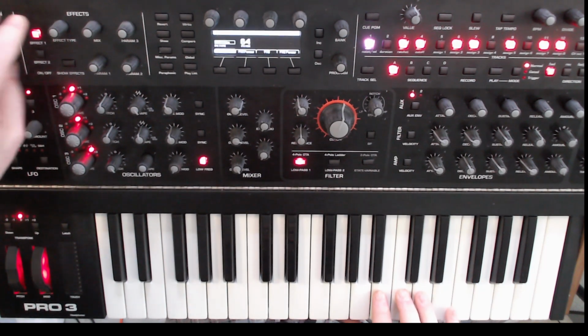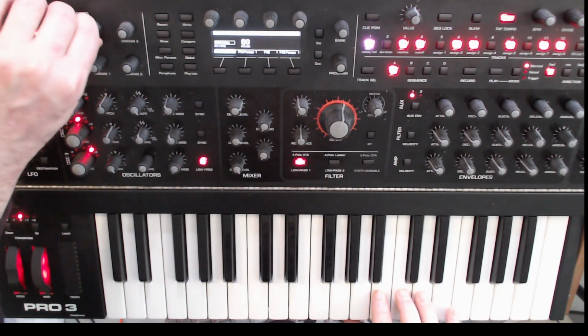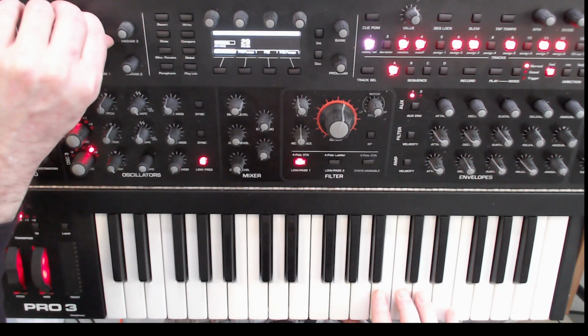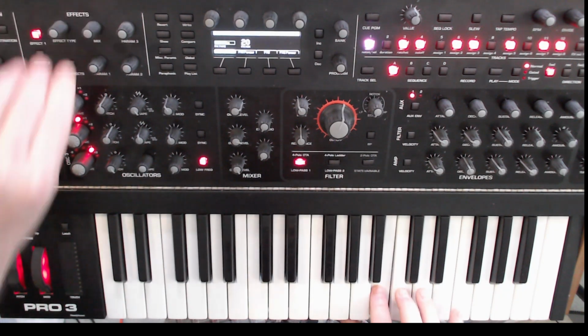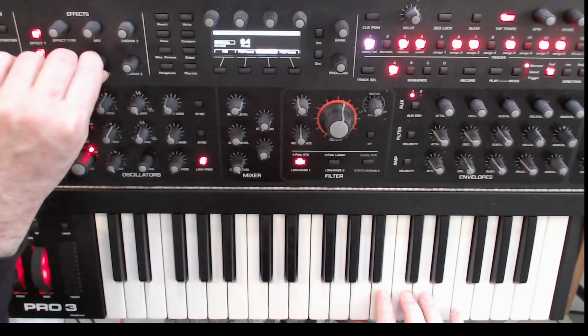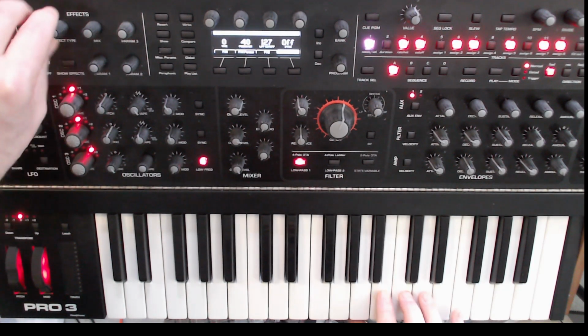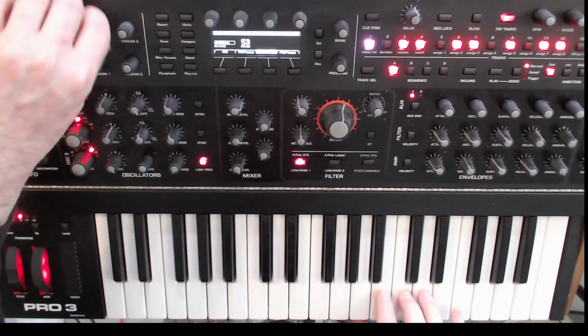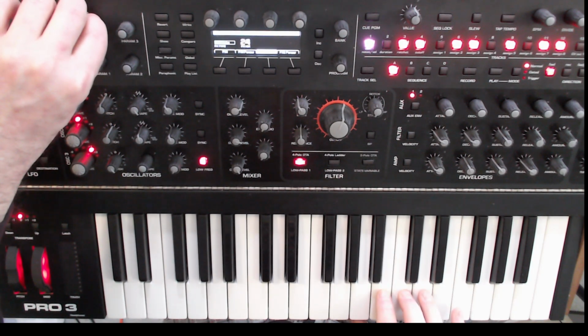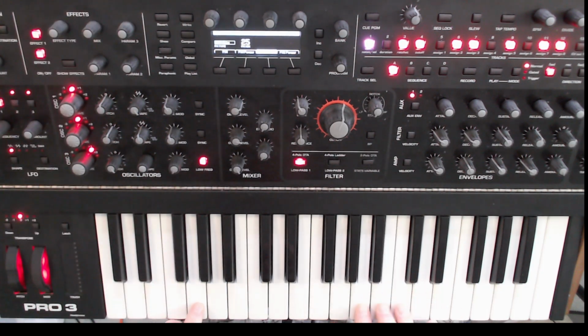And let's add a little bit of a delay, about 20 or so, and a bit of reverb. And that should be it. And it's also a good patch for Axel F.